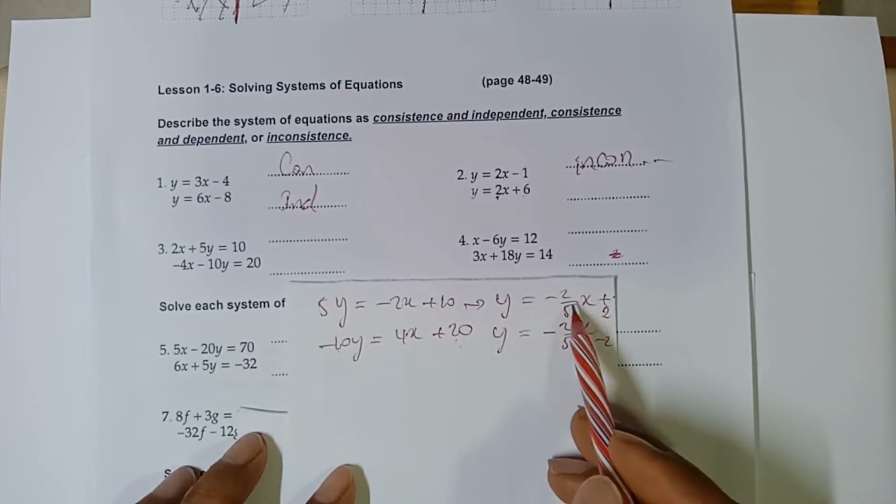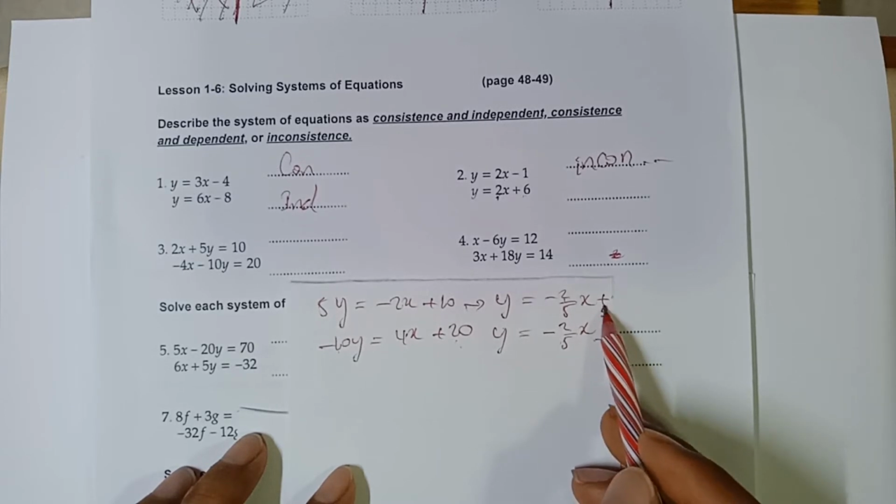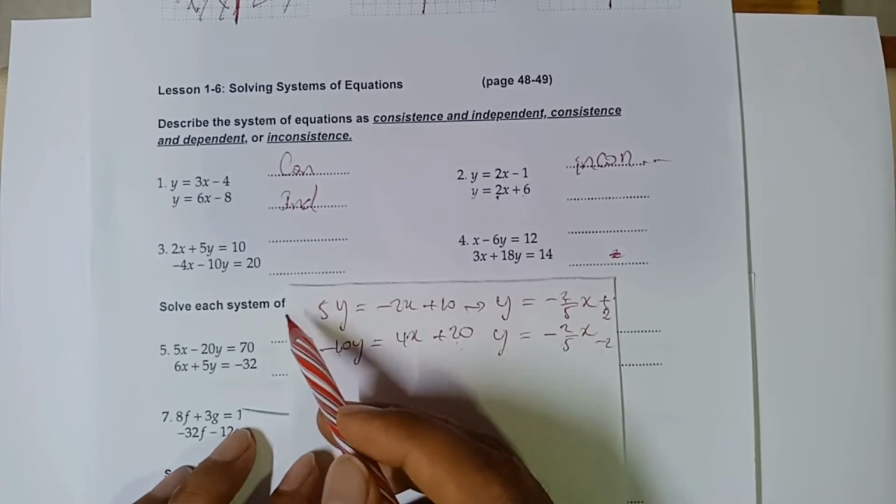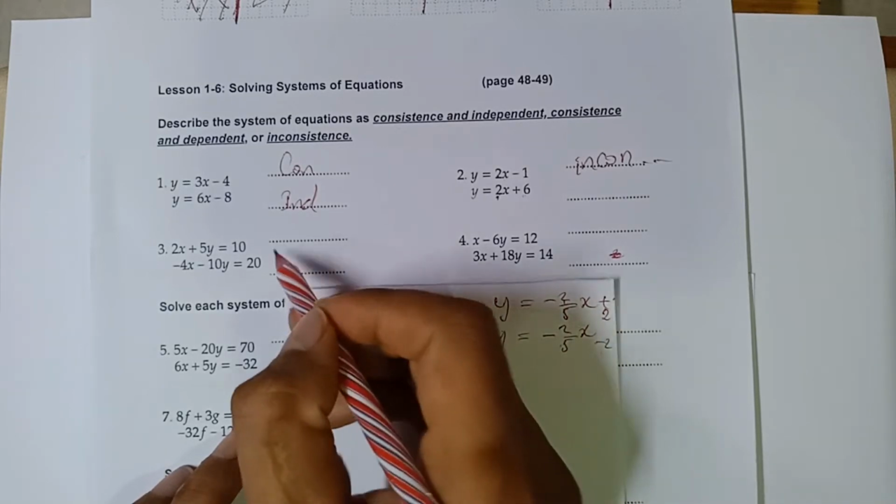So therefore they have the same slope but different y-intercepts, one plus 2, one negative 2. So this is still inconsistent.